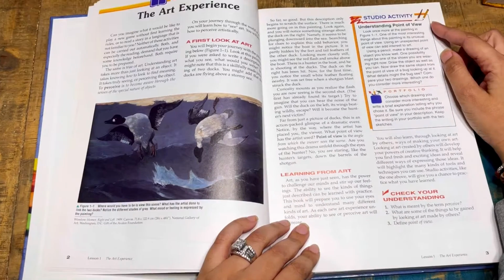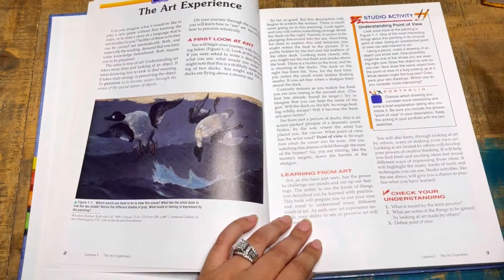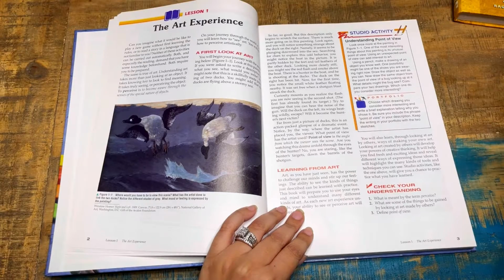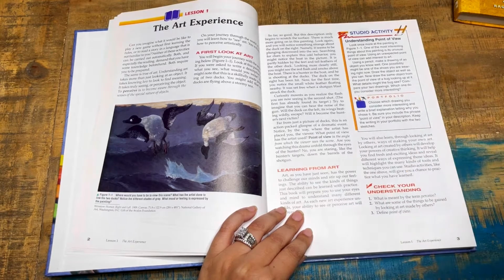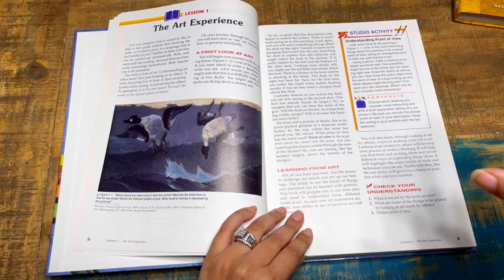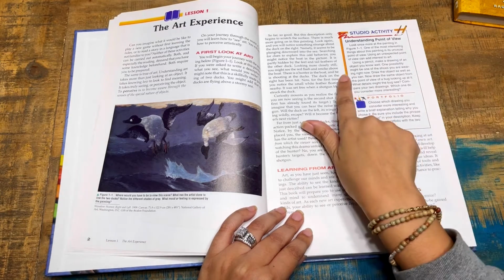Point of view, the studio activity: look once more at the painting in this figure. One of the most interesting things about this painting is this unusual point of view. Using an unexpected point of view can add interest to art. So we're talking about POVs and looking at things from a different angle. Using a pencil, make a drawing of an object.